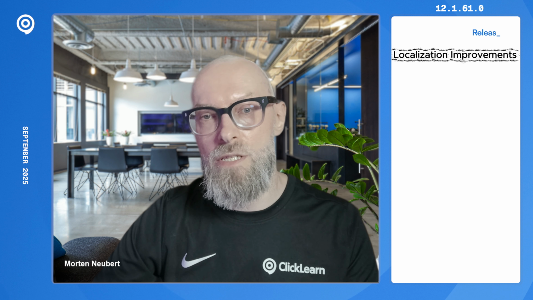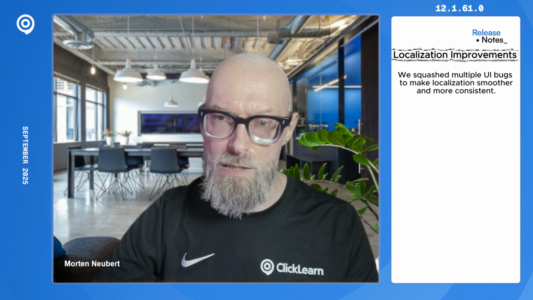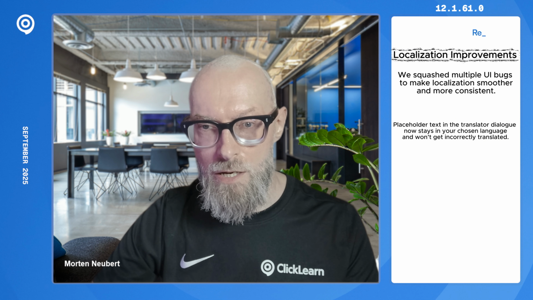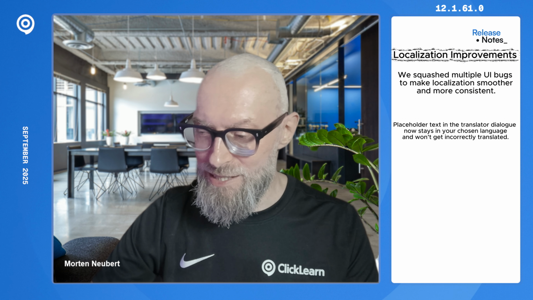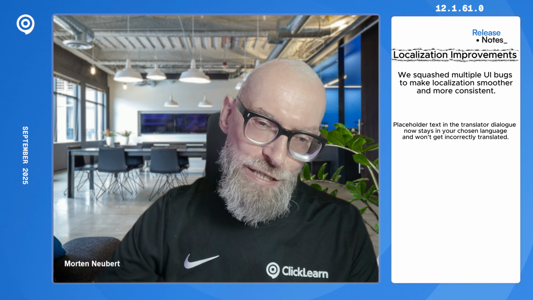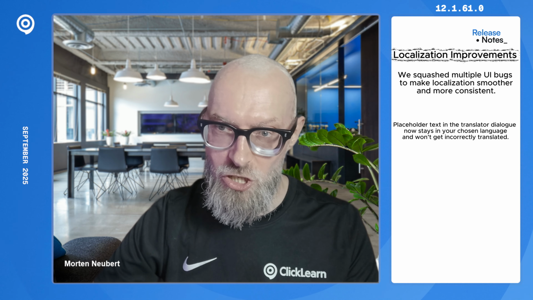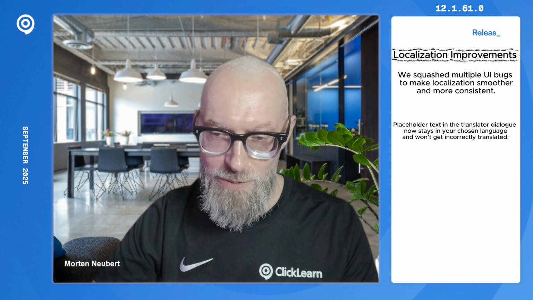Then we have some localization improvements. We have some UI bugs we've squashed to make the localization smoother and more consistent. Then we have some placeholder text in the translated dialog that now stays in your original language and won't get incorrectly translated. It's kind of funny because if you switch to English, it would say no translation needed. And if you clicked on translate, it would actually translate no translation needed into other steps. So it would totally mess up the recording. It's been fixed. It's still a bit funny, but it's been fixed.